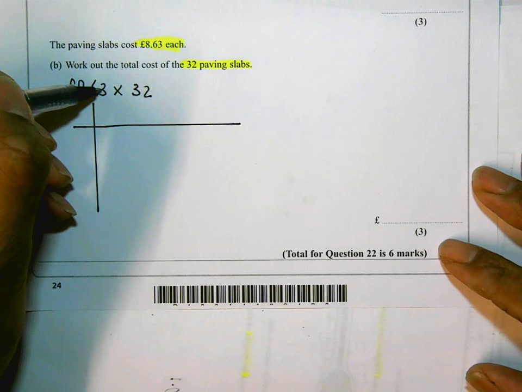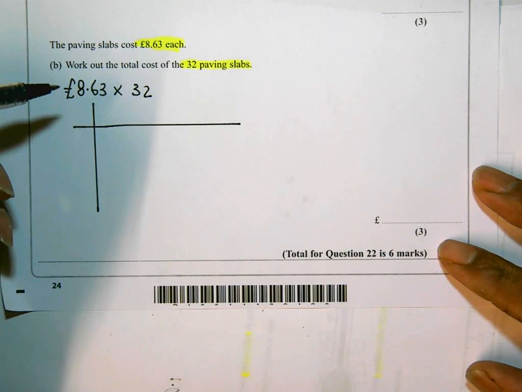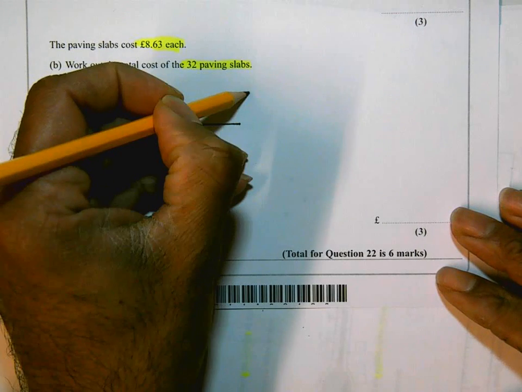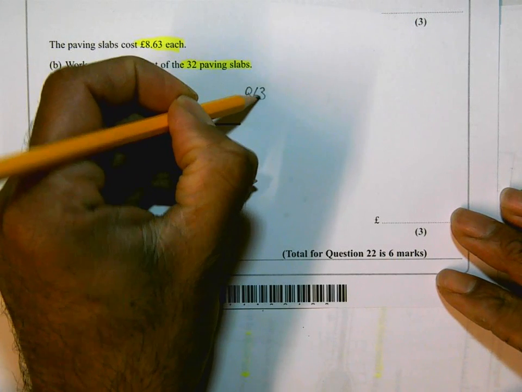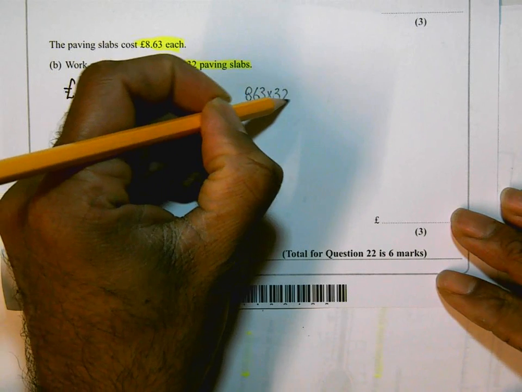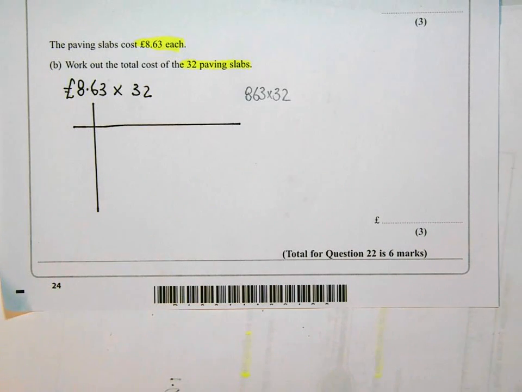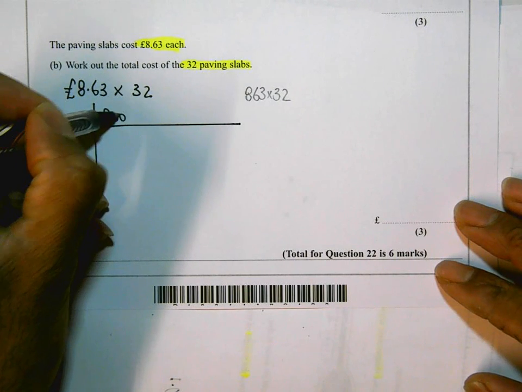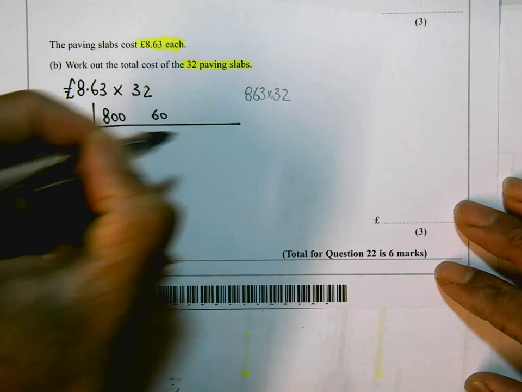Well, to begin with, what I'm actually going to do is I'm going to do 863 times 32. And then I'll put the decimal point in. Right? 863 is 863. And I'm going to times that by 32.